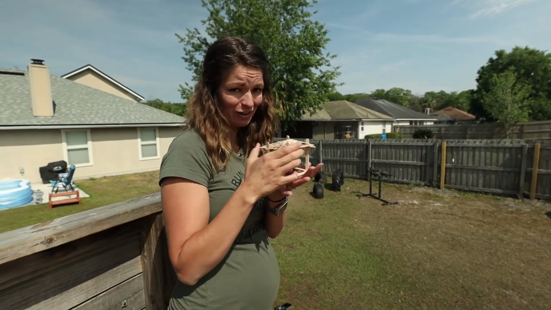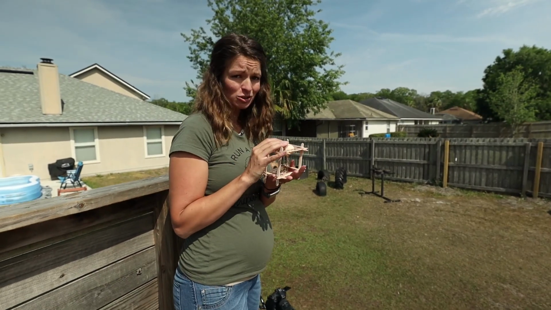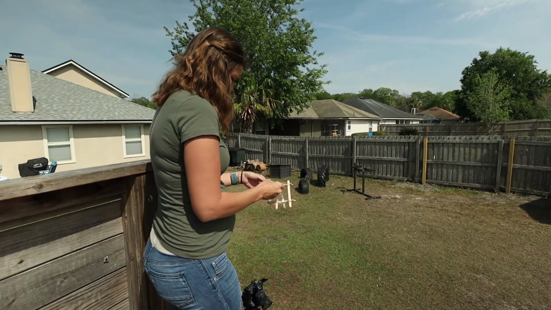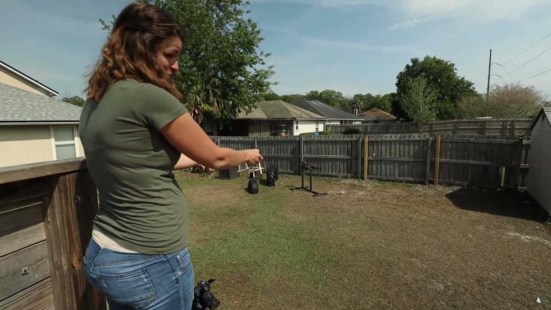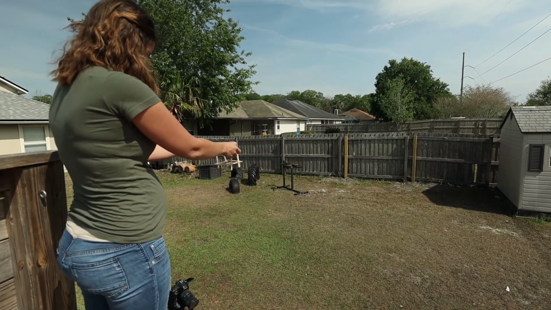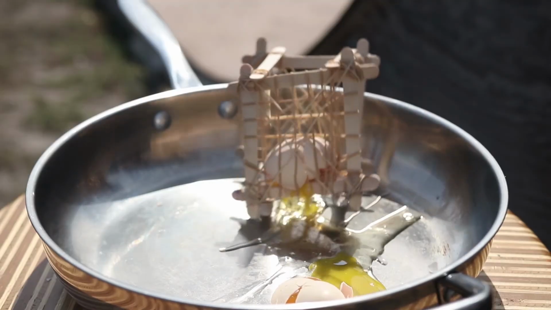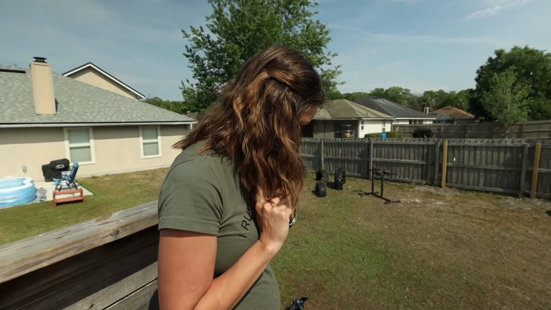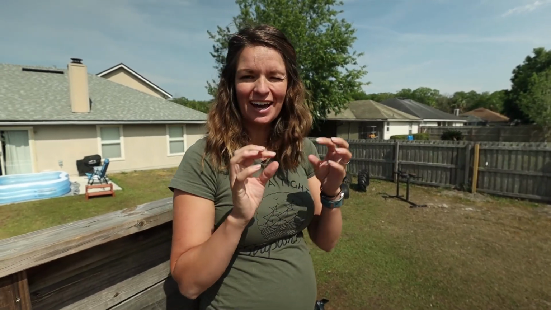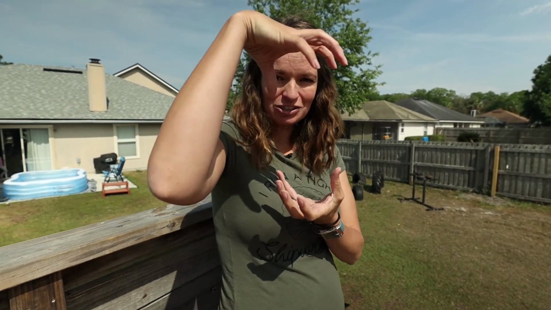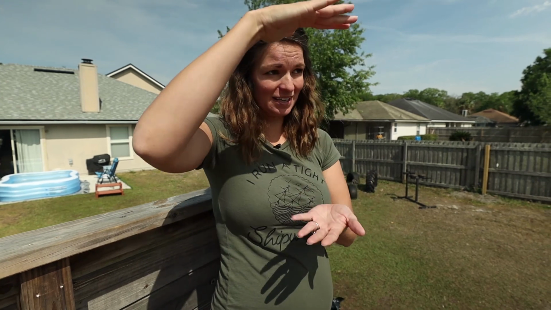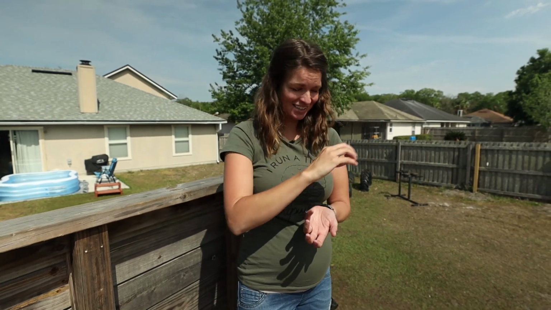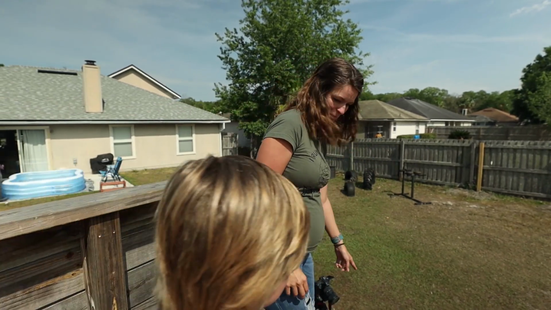So now let's see if I did a good job trying to protect my egg. Drop it from the same height. Oh, it fell sideways, so it couldn't protect itself. I think it would have been helpful if I had maybe the parachute on top to keep it from turning sideways. All right, you wanna drop yours, Ryder?